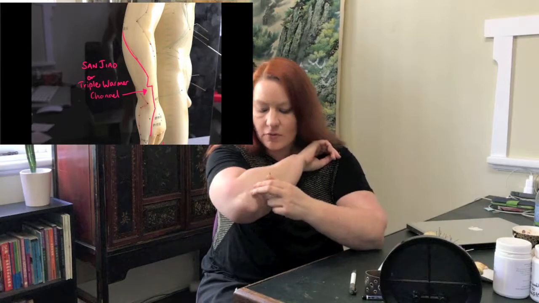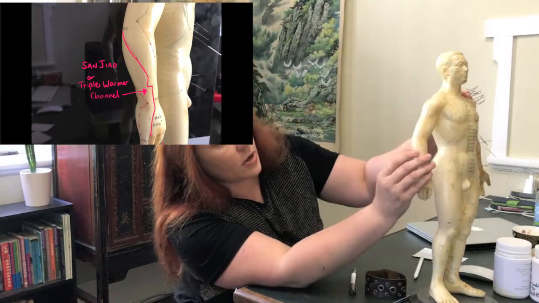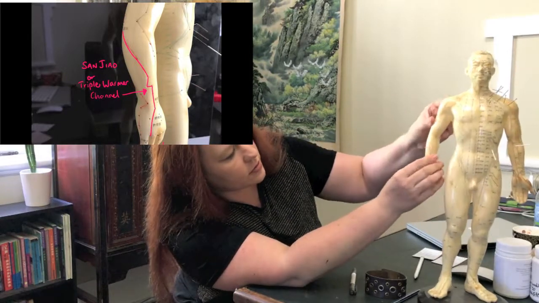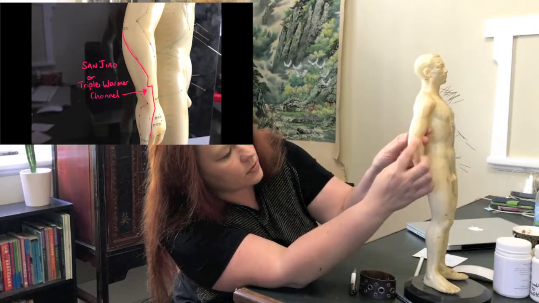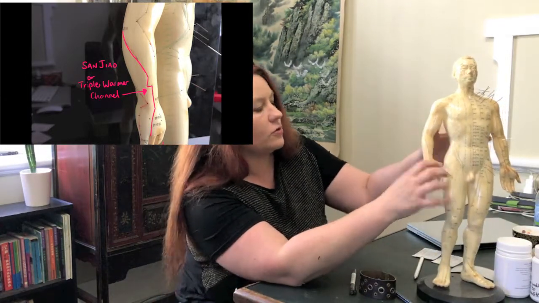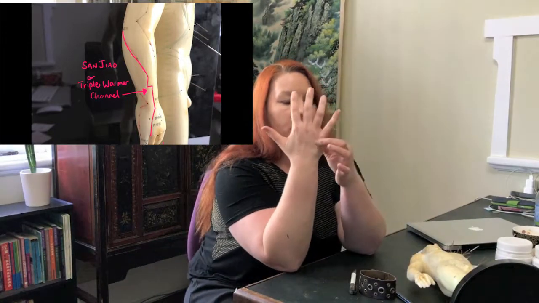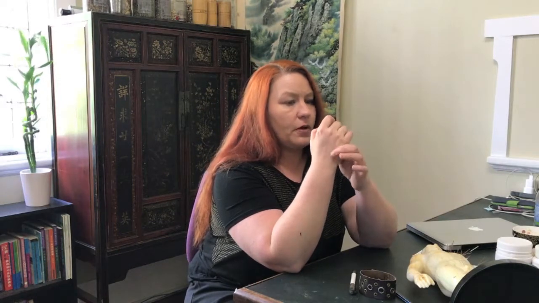So usually for that Sanjaya channel, if we look at this little man here, the side of this is your large intestine channel, and then this is your Sanjaya channel kind of coming at the side here. If your Sanjaya channel comes down to here, there's commonly a point around here. And if you have pain on the back of your leg as well, then we'd usually be using a point on the side here anyway. So this little area here is a common one.